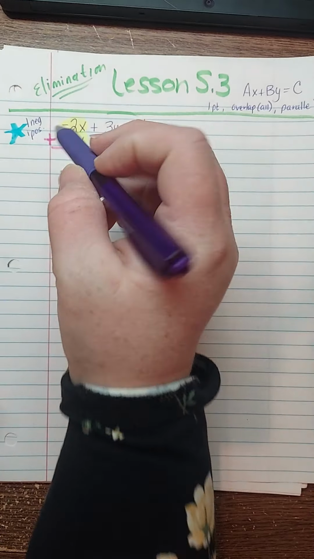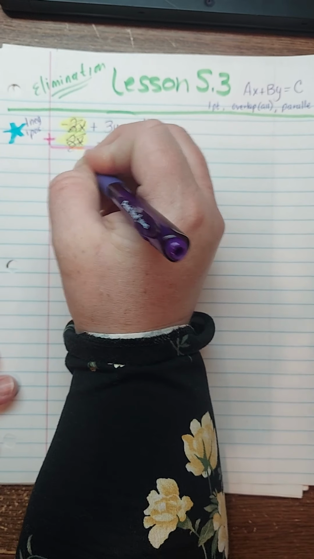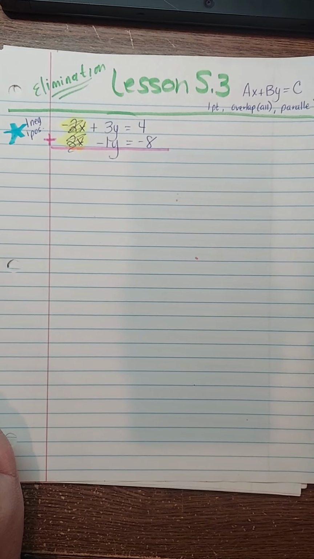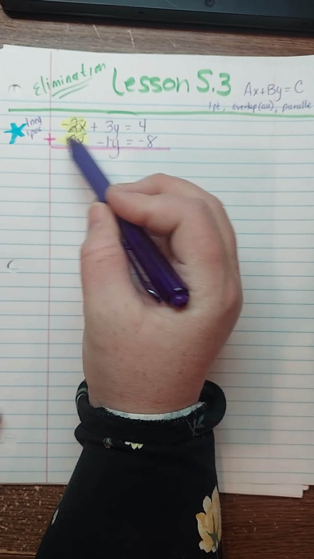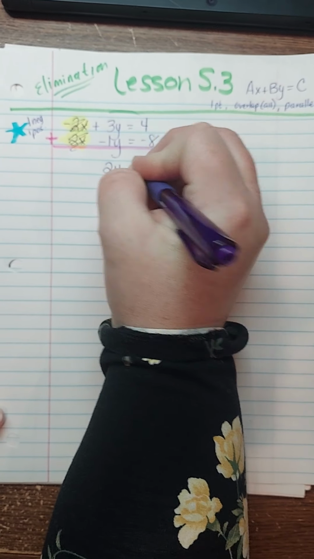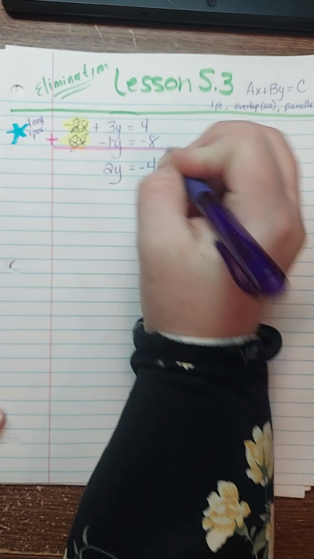So what happens with negative 2x and positive 2x? You get nothing. I'm not even going to put a 0 because I don't want to confuse you. What is 3 plus a negative 1? Well, that's 2y. 4 plus a negative 8, that's negative 4.